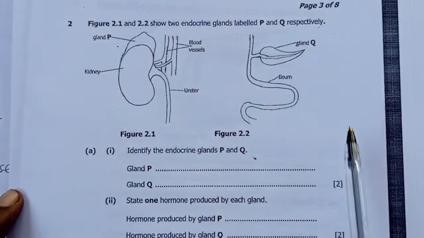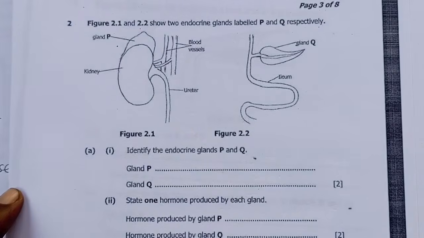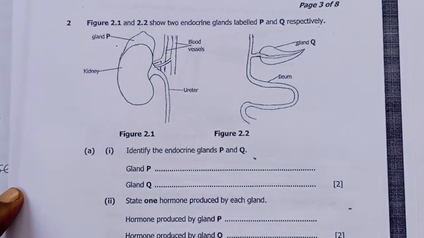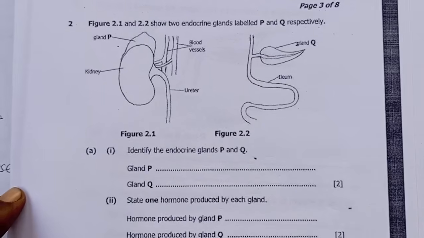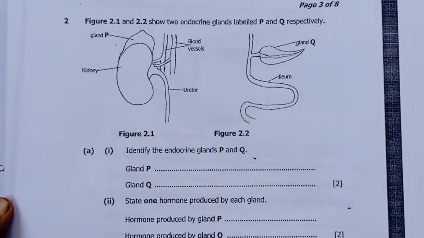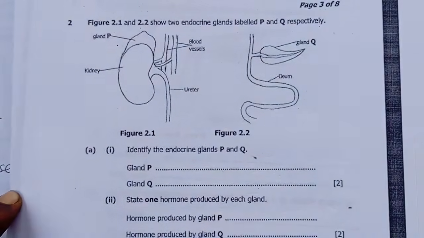This is to tell you that you need to understand the endocrine system, the nervous system. You need to look at a topic called response and coordination. I guess you're writing down these topics that I'm telling you. After this, you need to make sure that you consider studying these ones.